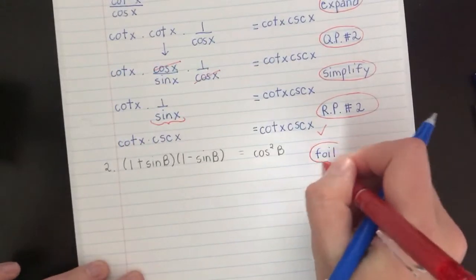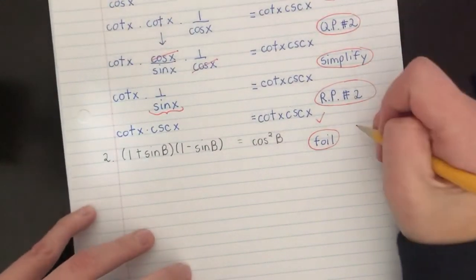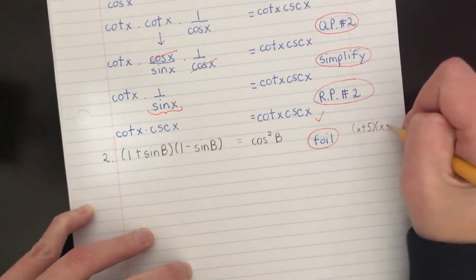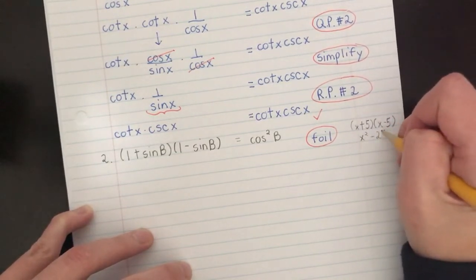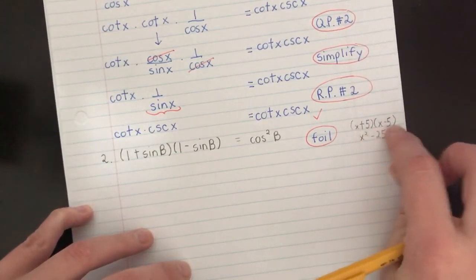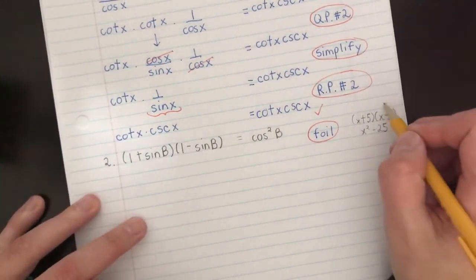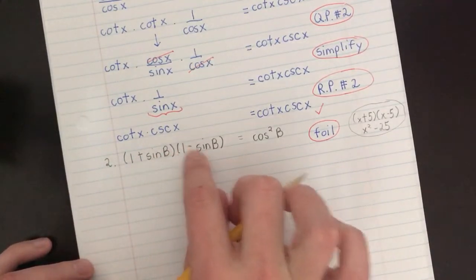Go back to what I've told y'all before. Recently we talked about this problem, it was on your recent notes: x plus 5 times x minus 5. You should know that that FOILs to x squared minus 25. That's going backwards from a difference of squares. So this is similar here. You've got 1 plus sine b, 1 minus sine b.